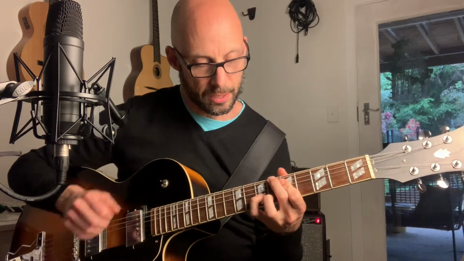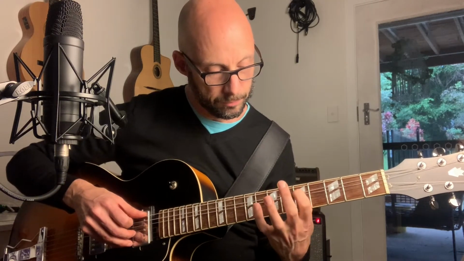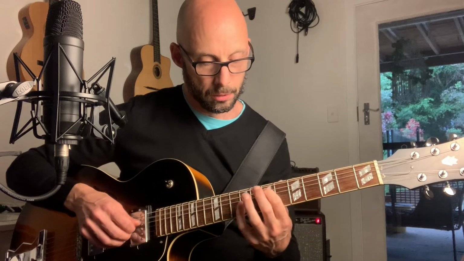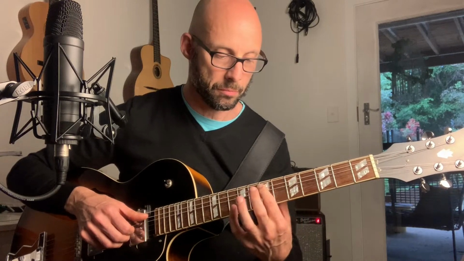Then we go to this B flat 6. I'm just playing the simple arpeggio, root, 3, 5, back down to 3. And that's leading into the E, but from a scale tone rather than just from one fret below.